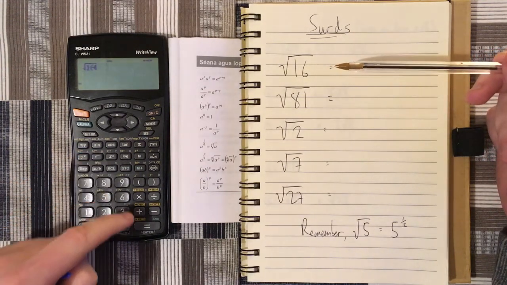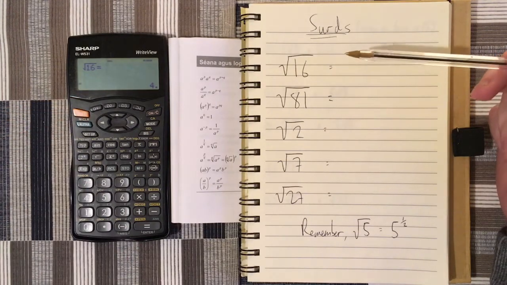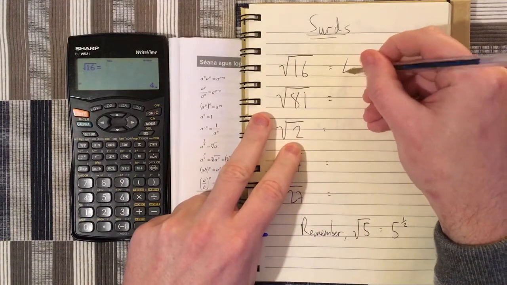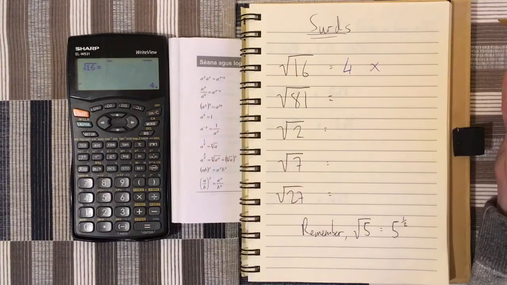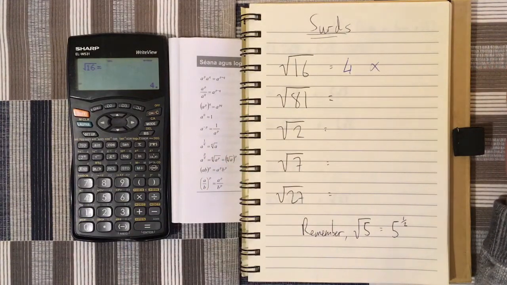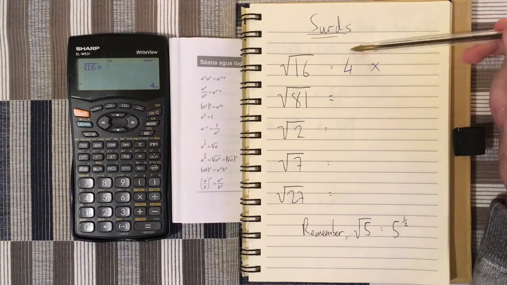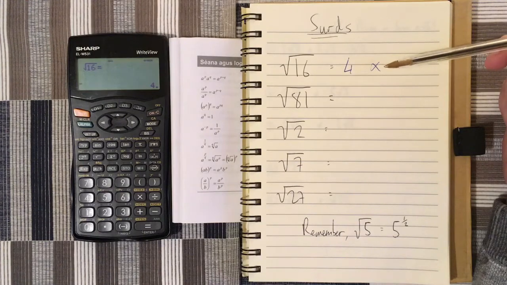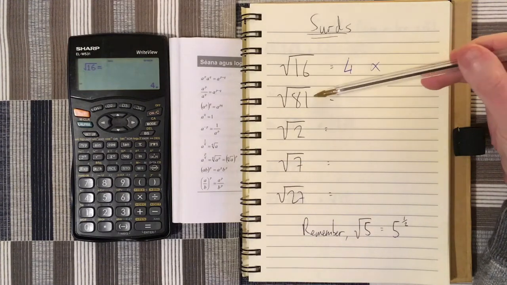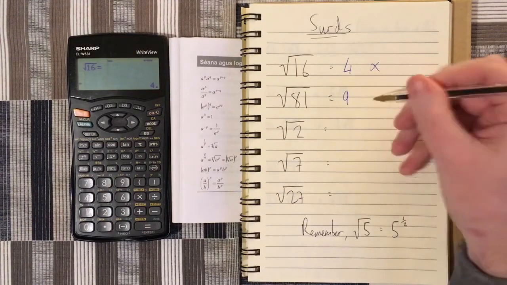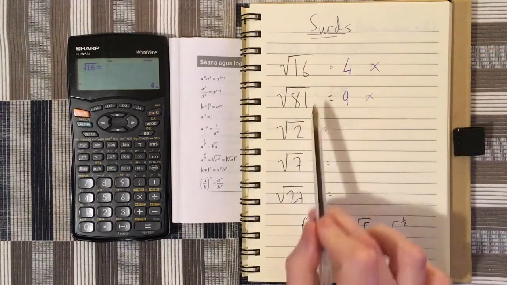It's 4, okay? We might know that already. We can do it in the calculator. The square root of 16 is 4, all right? That means the square root of 16 is not a surd. If you get the square root of 16 and your answer is a whole number like this, it's not a surd. Okay, square root of 81 is 9, so that's not a surd either.